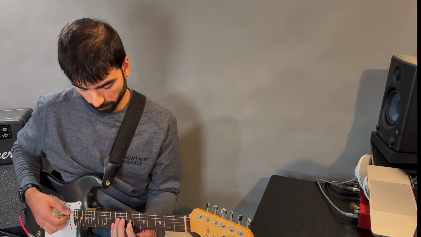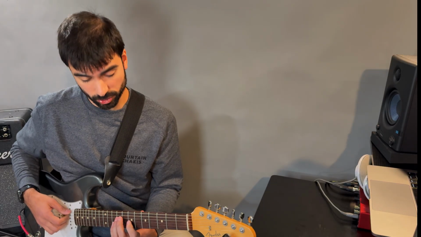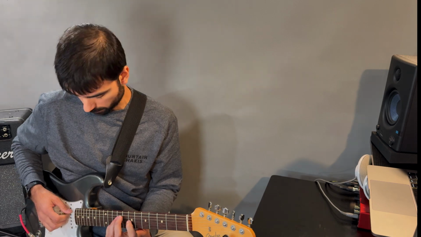So here's another example of pedaling on the A over these changes. I'm going to add in some melody as well.